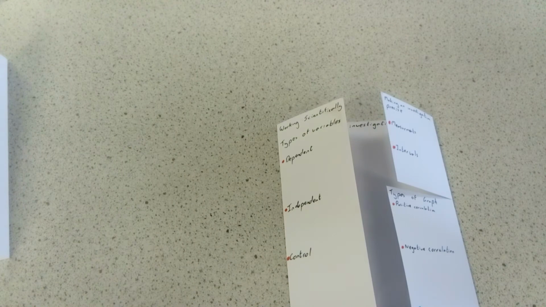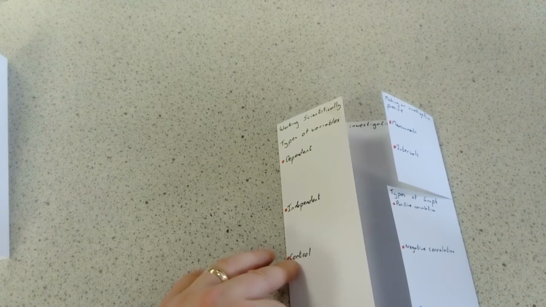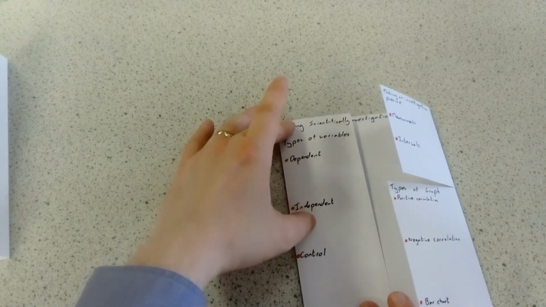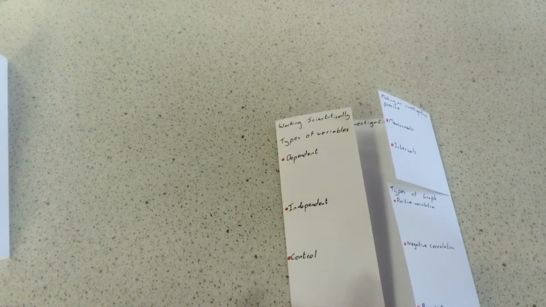Remember, your dependent variable is what you're measuring. Your independent variable is what you're changing. Your control variable is what you need to keep the same every time to make sure that you're only looking at changing one thing. If you think about it, what you heard at primary school, your control variable keeps it a fair test. We don't use the phrase fair test because it's not really correct, but that's kind of what it's getting at. So that's what you'll do on that first door part there.